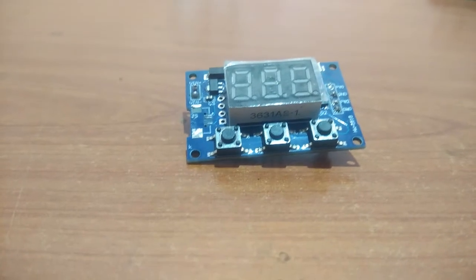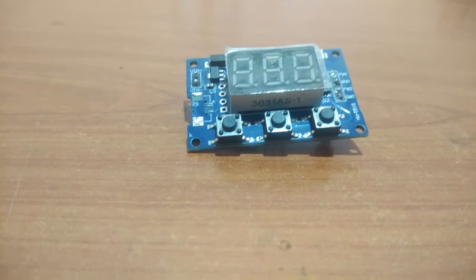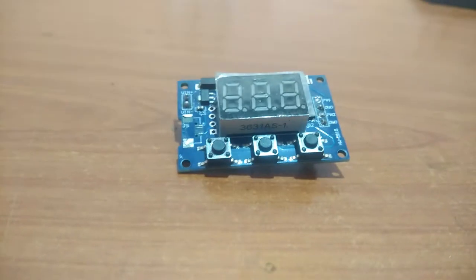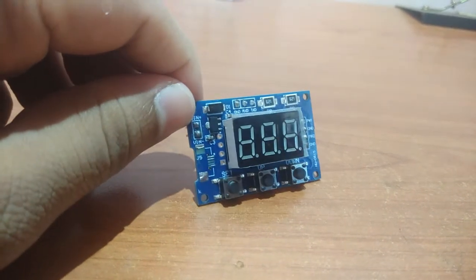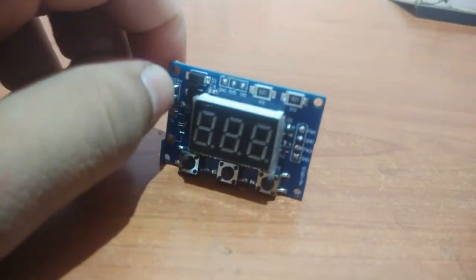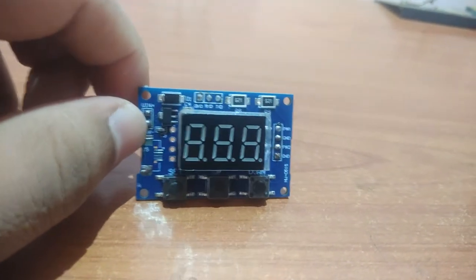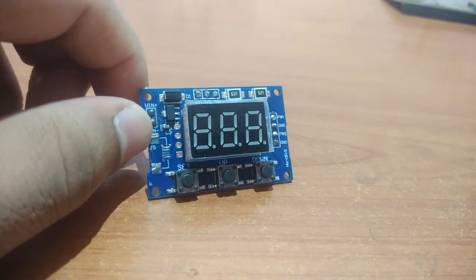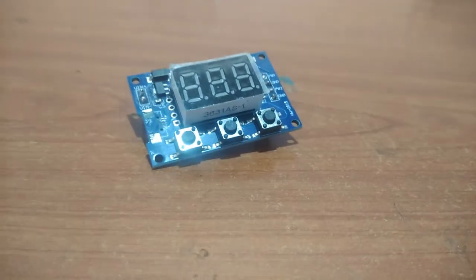Two channel PWM signal generator module. In this module, we can vary both the frequency and the duty cycle, and we can use this to get the output of the channel at a time. I have bought this module from a website called Popo.in. So let's go to the video.